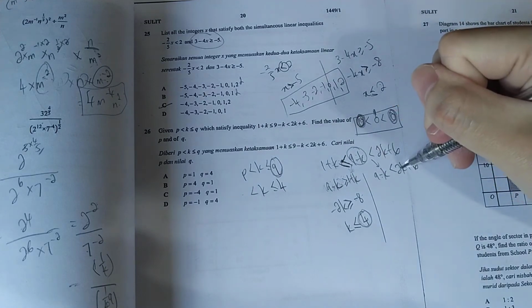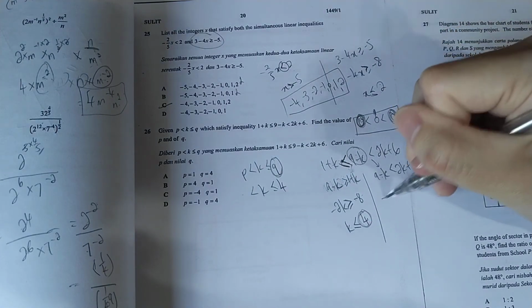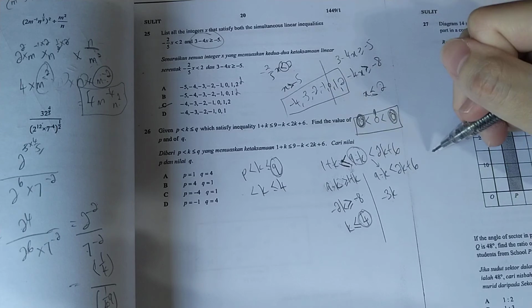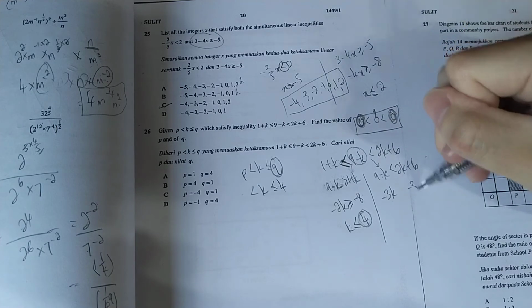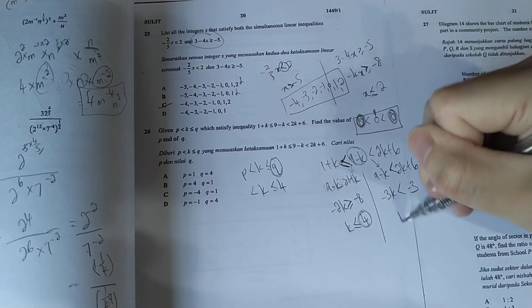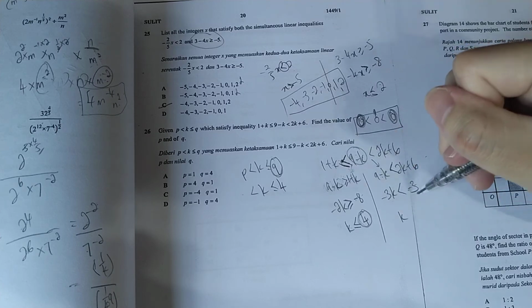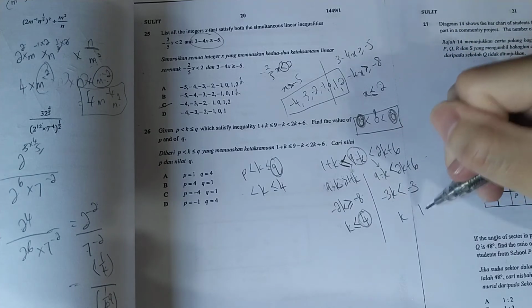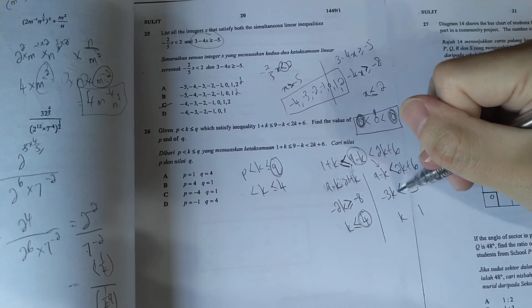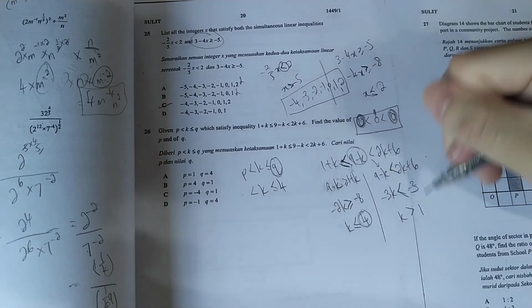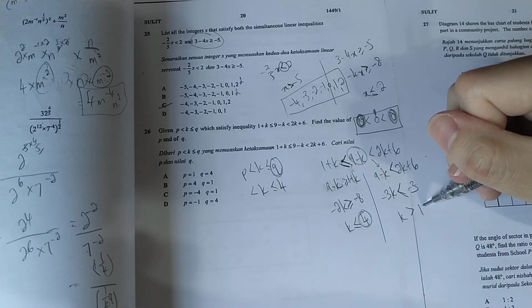So negative K plus 2 becomes minus 2. What's negative K minus 2K? Negative 3K. What is plus 9 moved there? Minus 9. 6 minus 9? Negative 3. And the symbol is still smaller. Okay, the K will be negative 3 divided by negative 3. So negative 3 divided by negative 3 is positive 1. But you have to change the sign from smaller to bigger, because you are dividing by a negative. So K has to be bigger than 1.